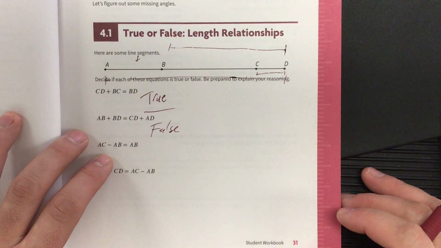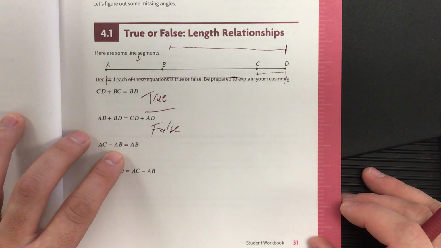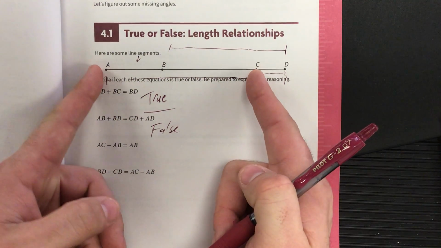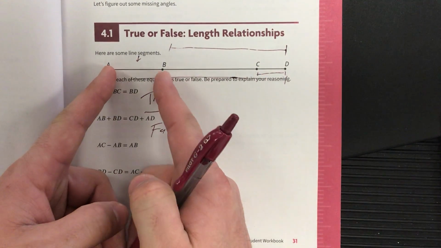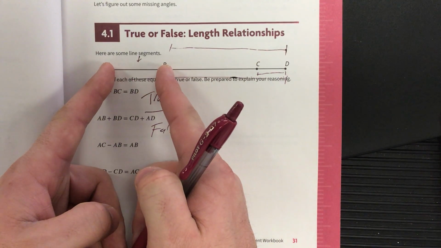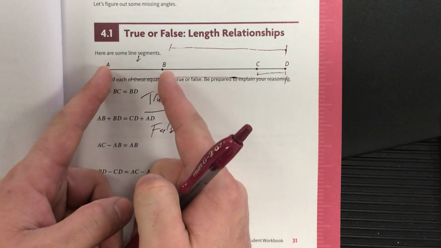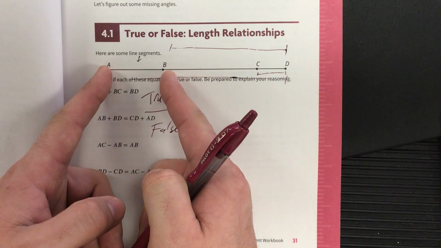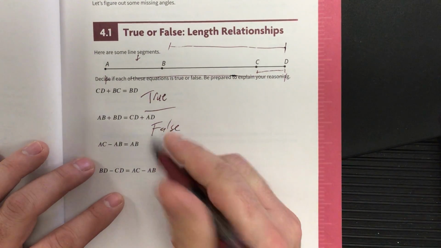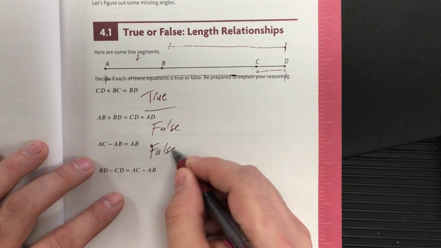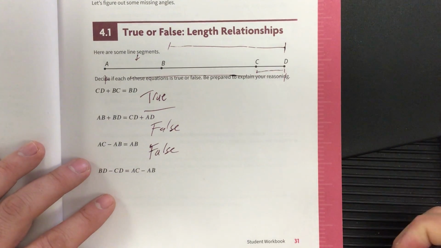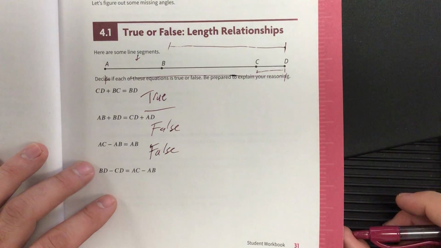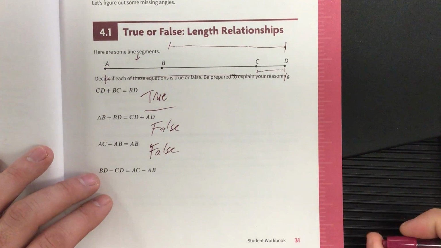AC minus AB. So if I take AC and I subtract this little chunk from it, I'm going to be left with this little chunk. Yeah, that makes no sense. Kinley, all true, right? All right, last one.